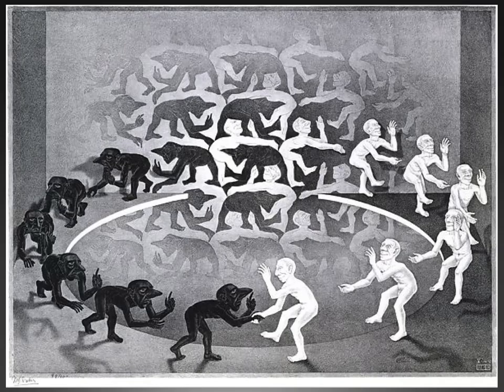Like here's another famous one. This one's called The Encounter. And you can see these two figures are each part of the other figure, and then as they come around, the two figures that have been separated come around and say hello to each other. I'm not sure exactly what the handshake entails, what they have in mind, but that's another one of his drawings.